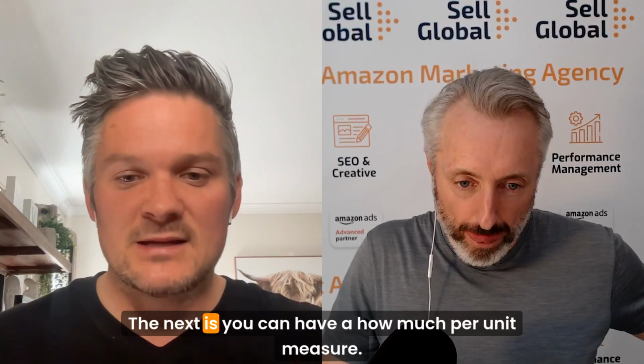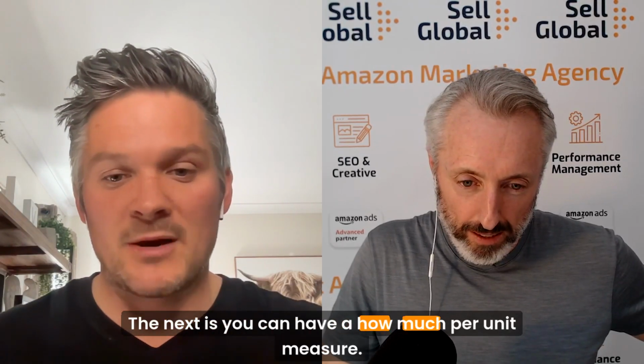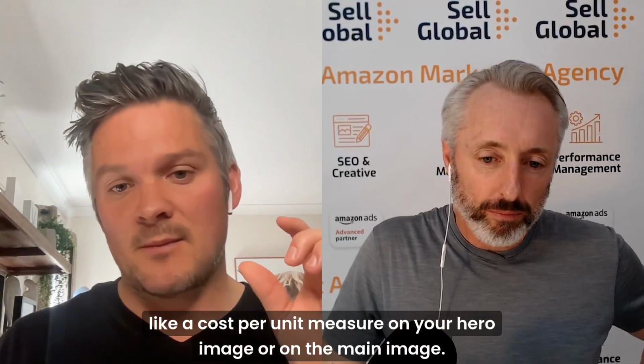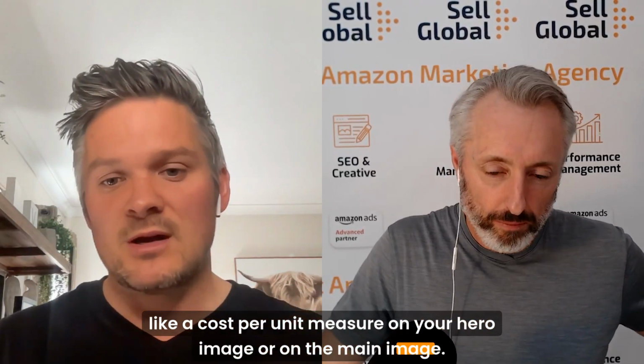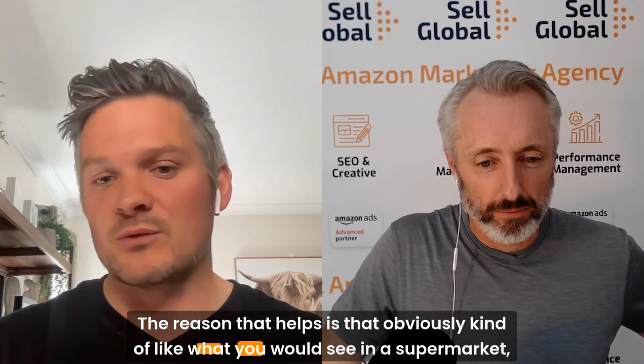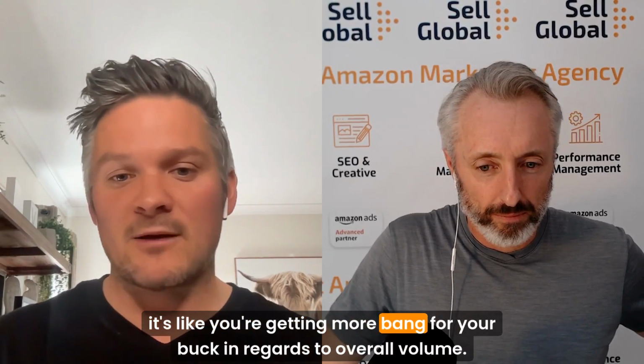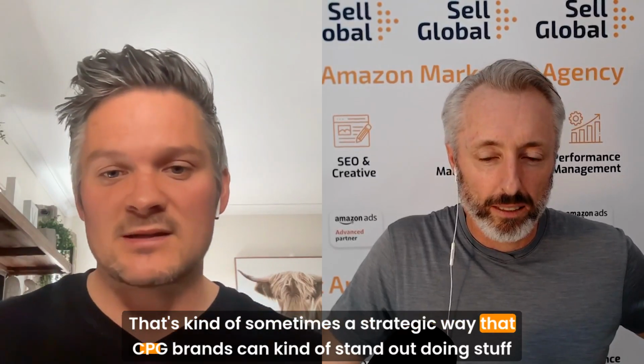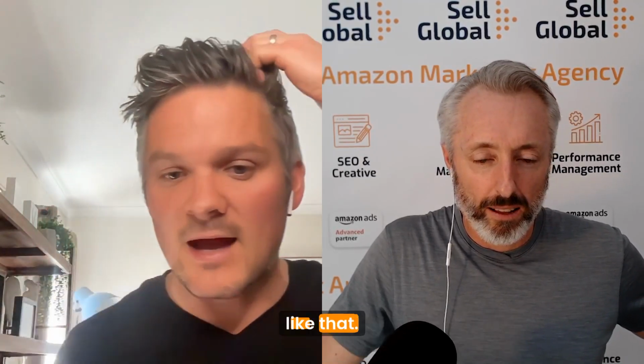The next is you can have a cost per unit measure on your hero image or on the main image. The reason that helps is that, kind of like what you would see in a supermarket, you're getting more bang for your buck in regards to overall volume. That's sometimes a strategic way that CPG brands can stand out.